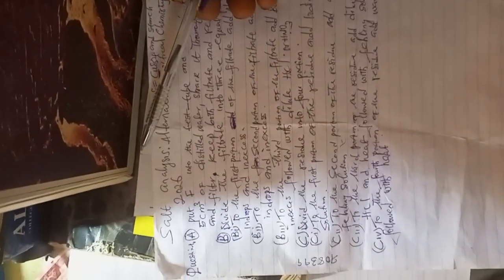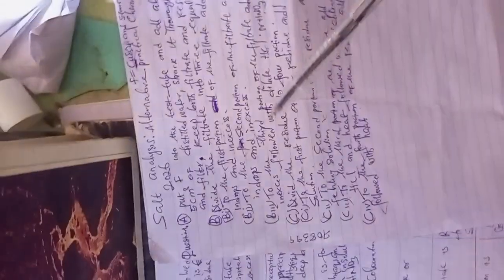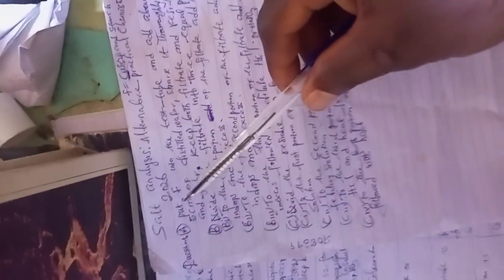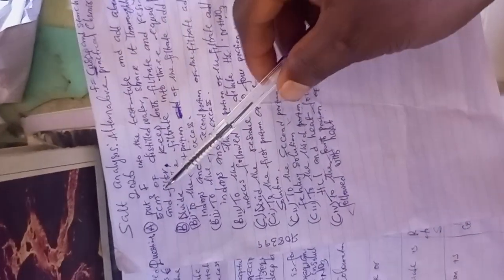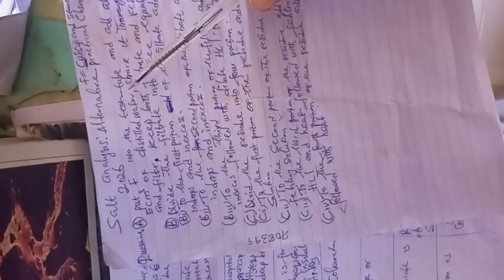So I have answered all these questions. Look at this question. Now, if you read the question, it says put F into the test tube and add about 5 cm cube of distilled water.